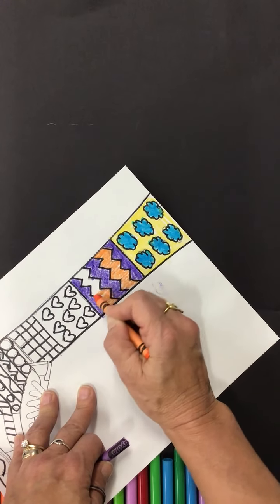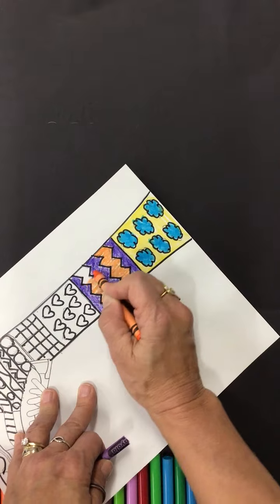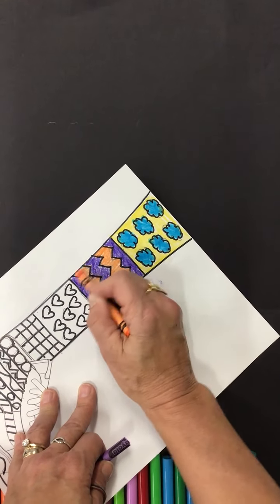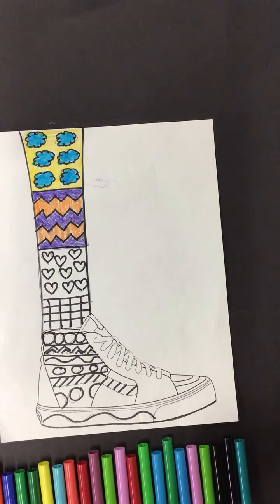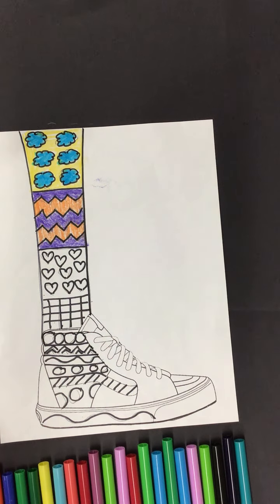You're going to keep going down through your silly sock and through your shoe, creating patterns. And when you're done, you'll have something like this.